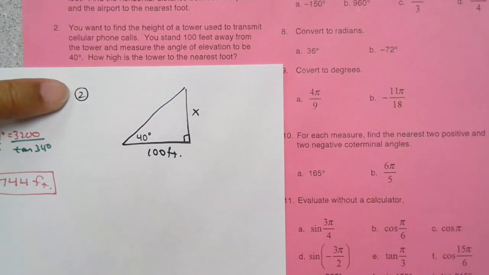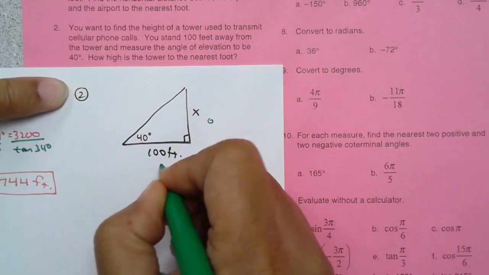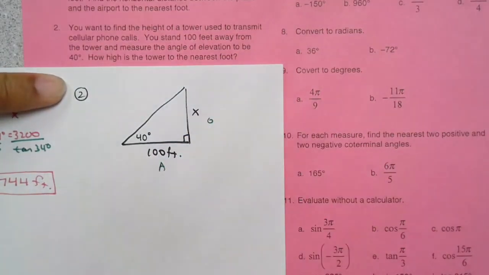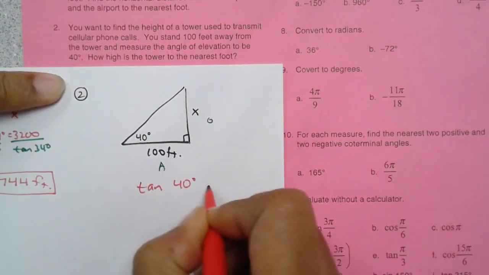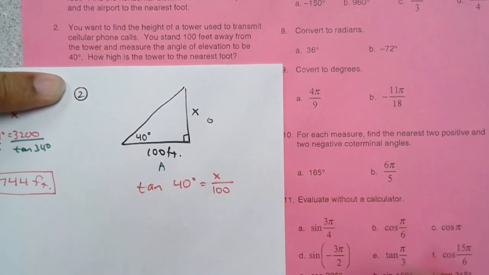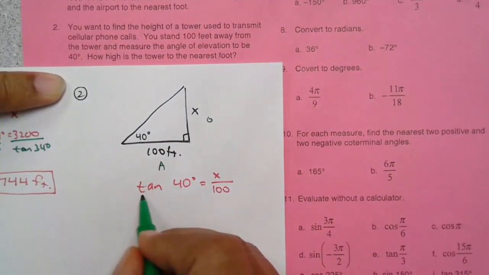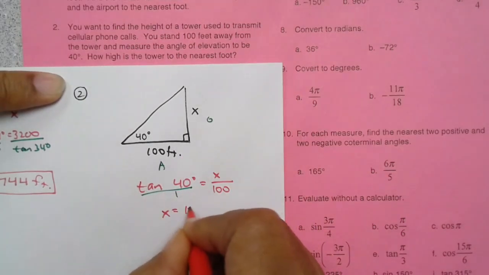So trying to figure out the trig function, this is considered opposite, this is considered adjacent. So we're looking at tangent. So tangent of 40 degrees equals opposite x over adjacent 100. And we're going to cross multiply. So to cross multiply, we get 1 times x is x, and tangent 40 degrees times 100.